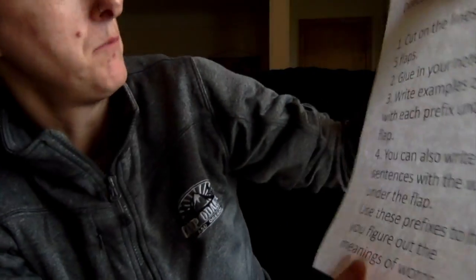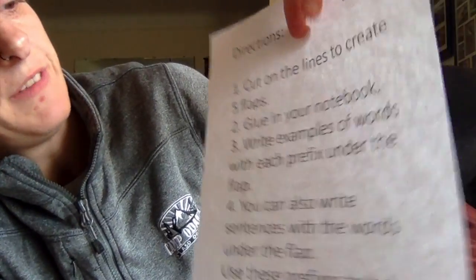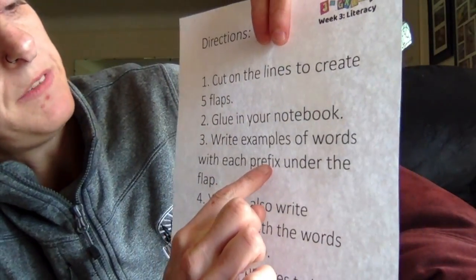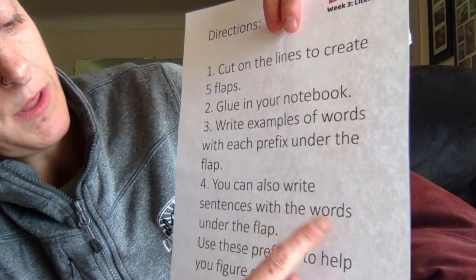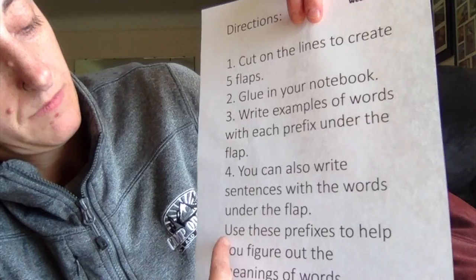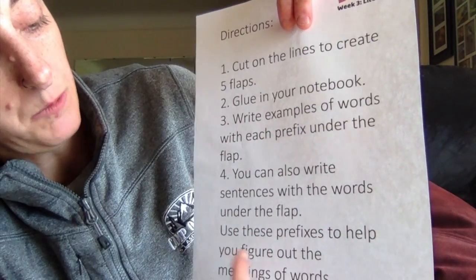Then the directions say, write examples of words with each prefix under the flap. You can also write sentences with the words under the flap. And then you use these prefixes to help you figure out the meaning of words. If there's a word you don't know, if you find the root word, you can see what the root word means, and then you can add the prefix. How does that change the word? And then you'll know what that word means.